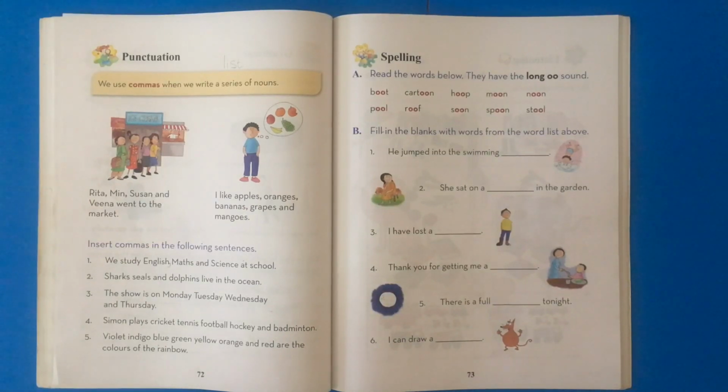So we are listing the months of the year. We can say numbers: 1, 2, 3, 4, 5, 6, 7, 8, 9, and 10. We are listing the numbers. Red, yellow, blue, green, pink, orange, and purple. We are listing the colors.